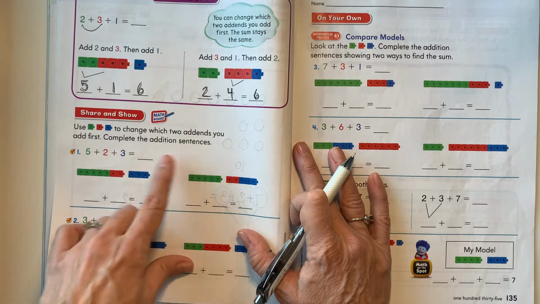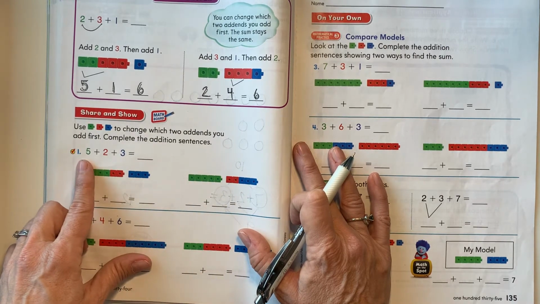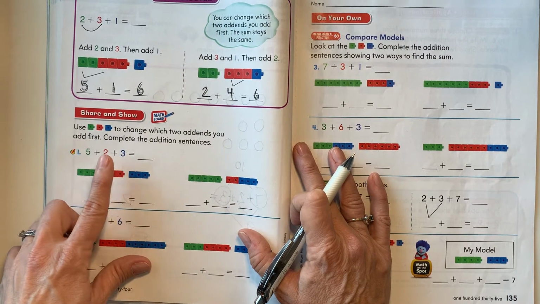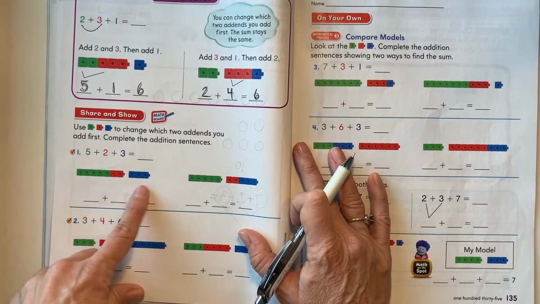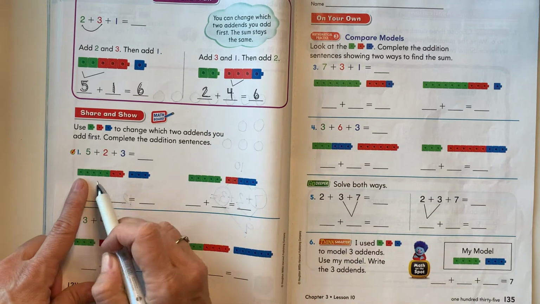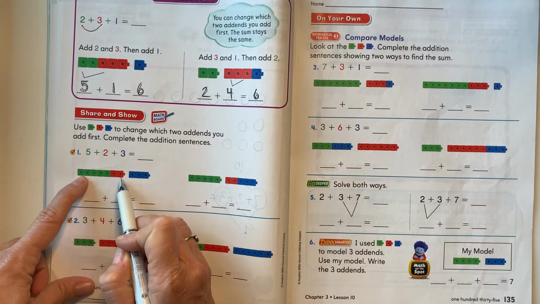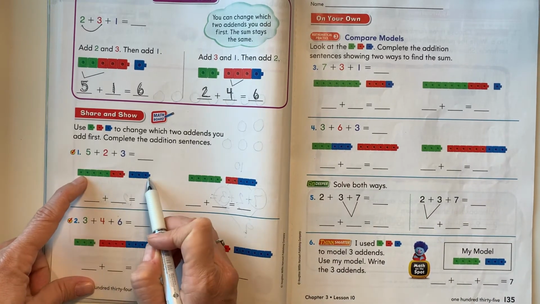Complete the addition sentence. So this is our addition sentence: 5 plus 2 plus 3 equals. So the first picture shows us 5 plus 2 first, add that together, then add 3.